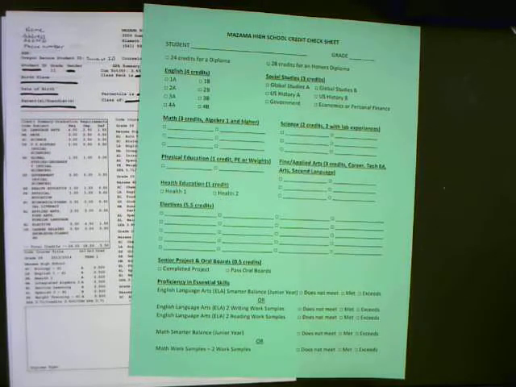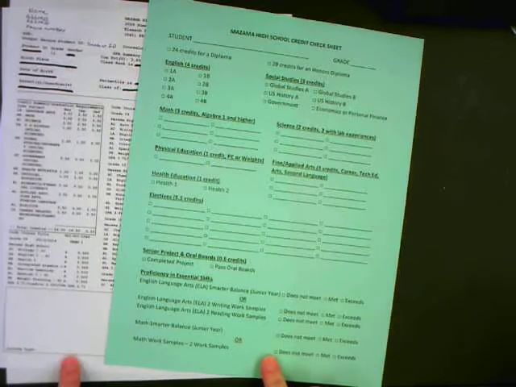So today your job in tutorial is going to be to complete your own credit check. It's really important that you do this so that you know where you're at with your high school diploma, what you've completed so far, and what you need to complete in order to graduate. You're going to use this credit check, this green sheet, next week when you do forecasting.